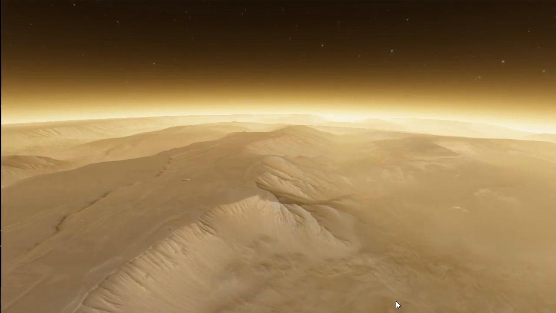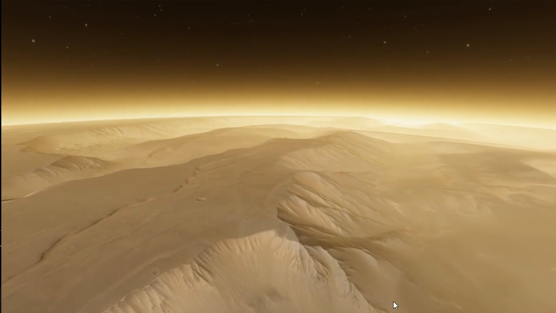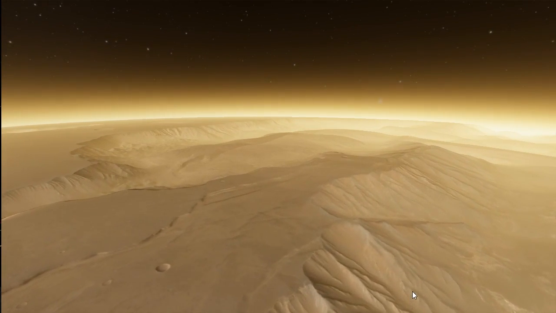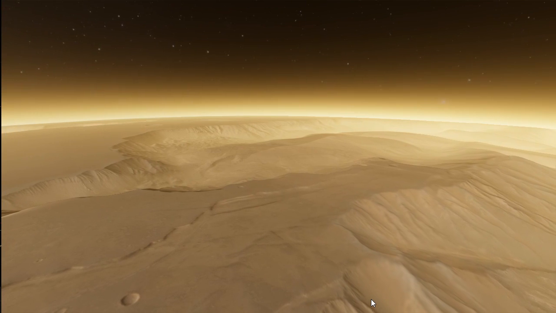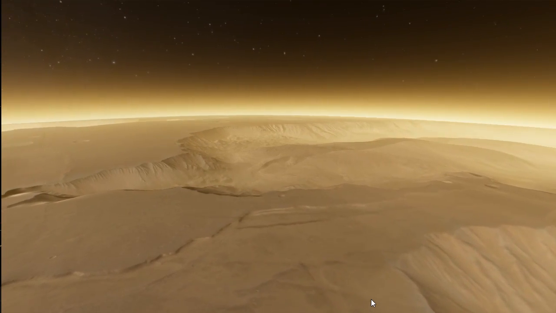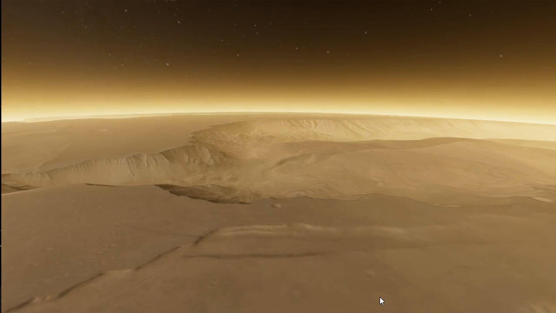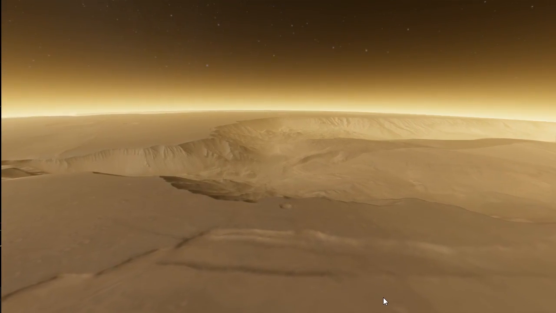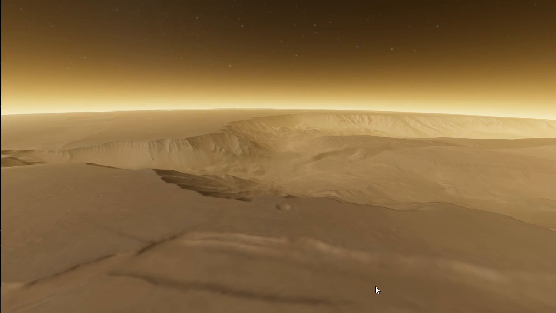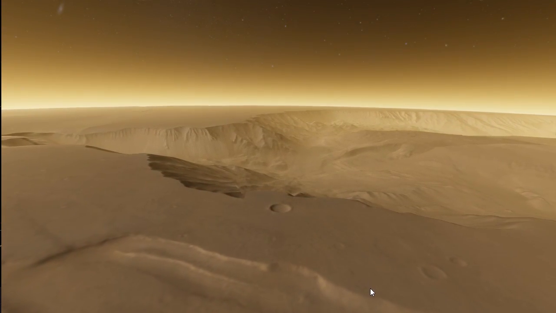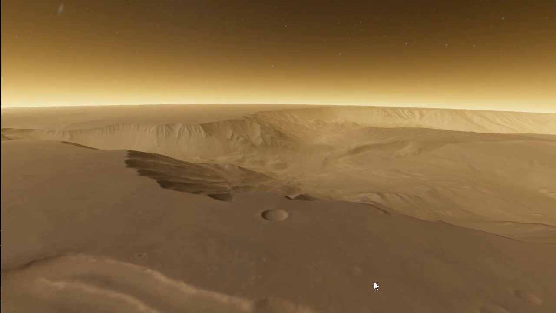Coming up and over this sort of mesa area, which is really just the border between Candor Chasma and Ophir Chasma to the north. We'll just come in here and investigate a little bit more of this canyon area that is covered by the higher resolution mosaic.